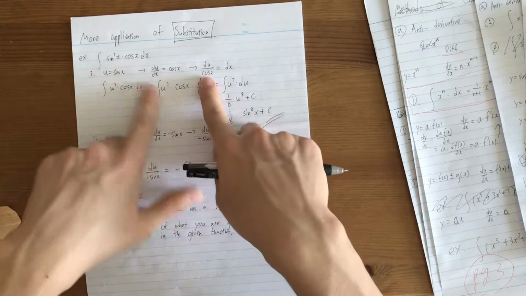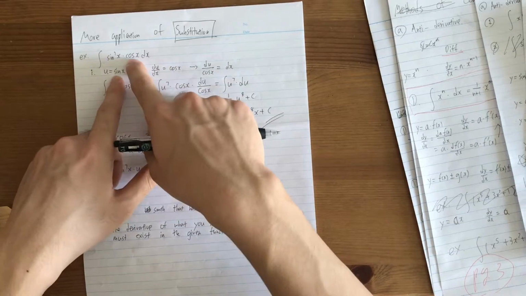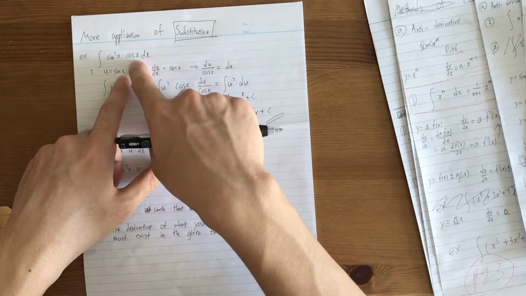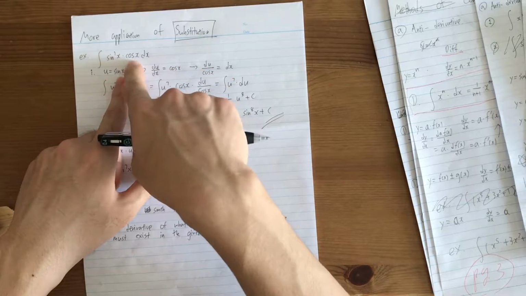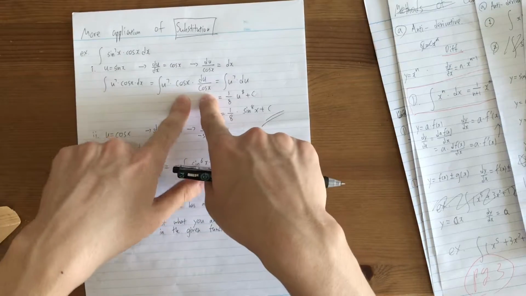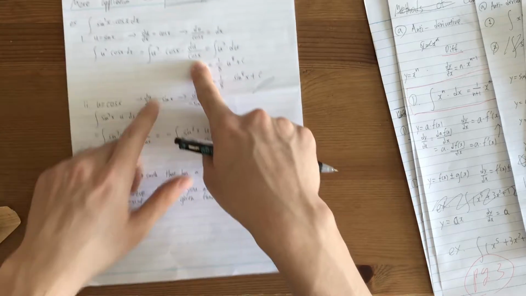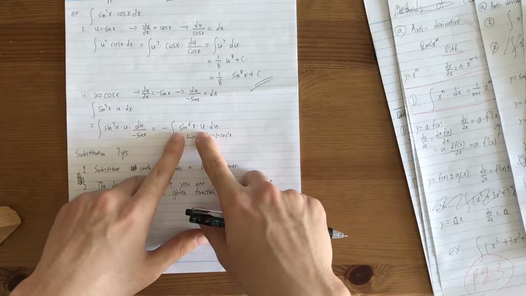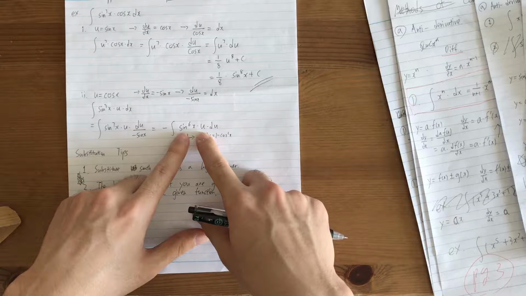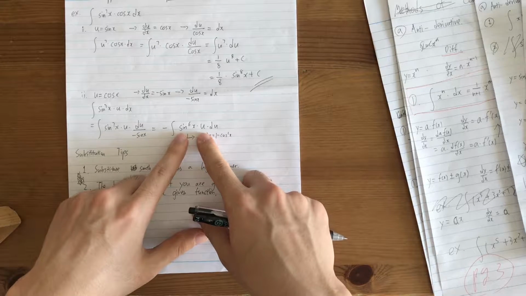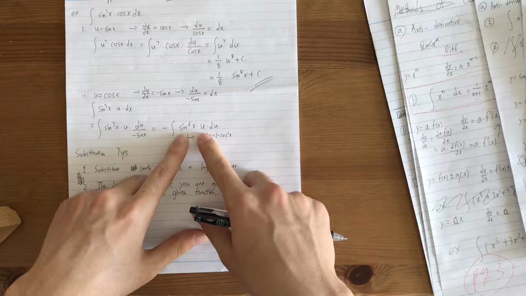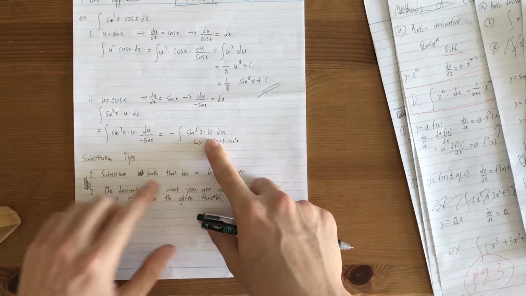So if we have a derivative of what we're substituting inside the function already, then we can cancel it out. And this cancellation is very important. Otherwise, as you can see, sometimes if you can't cancel it directly, it's going to be very difficult to integrate later.